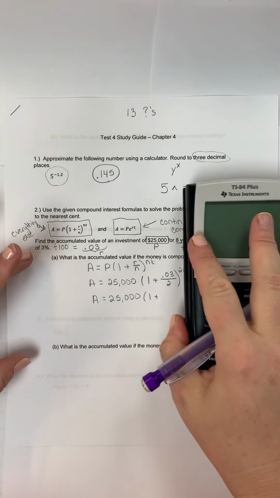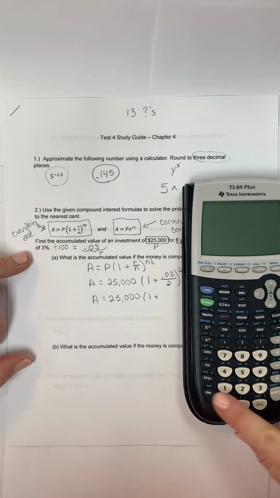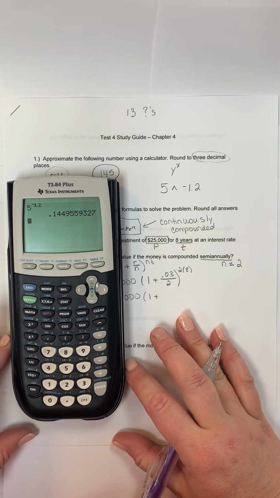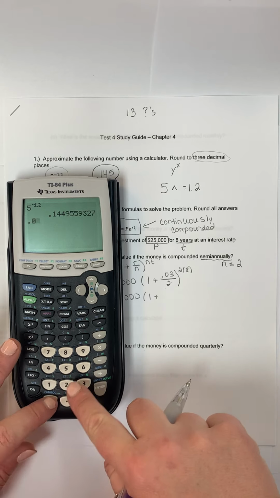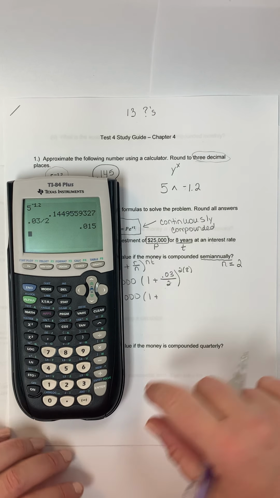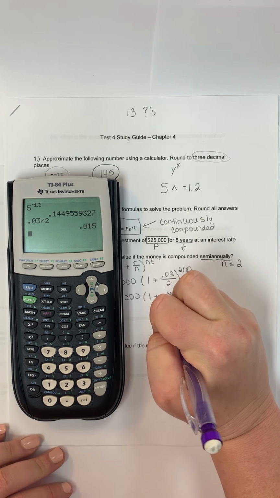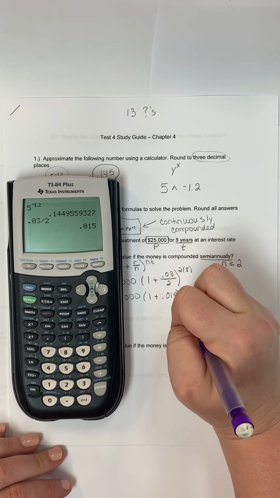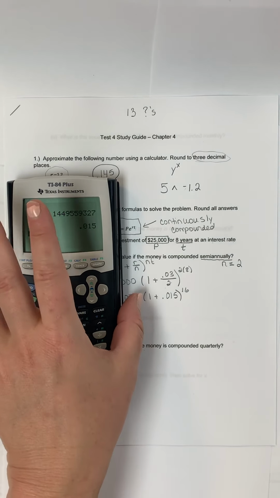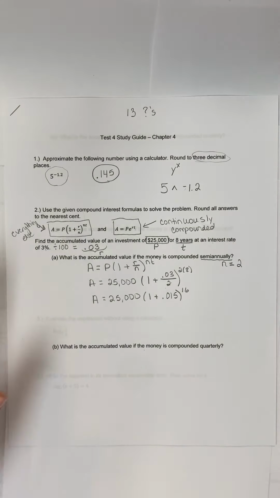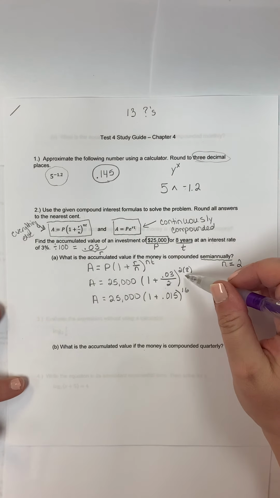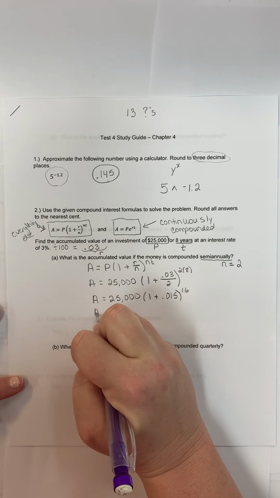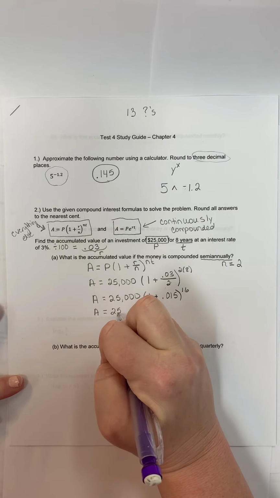All right, so I get my calculator back out. Here we go. I'm going to take 0.03 divided by 2. That's what's going to go right here. And then I know 2 times 8 is 16. So that's what I did. I divided this and I multiplied the exponents. Now I'm going to combine these two, just taking it one step at a time.